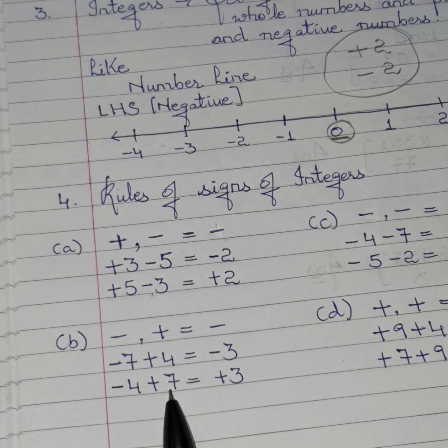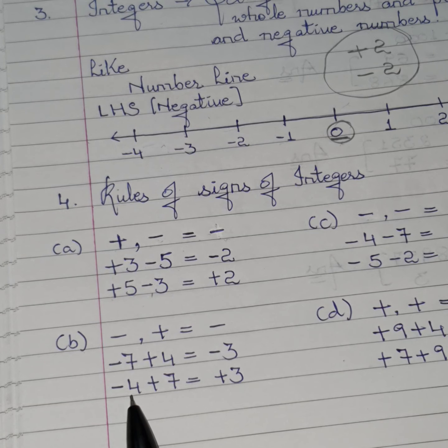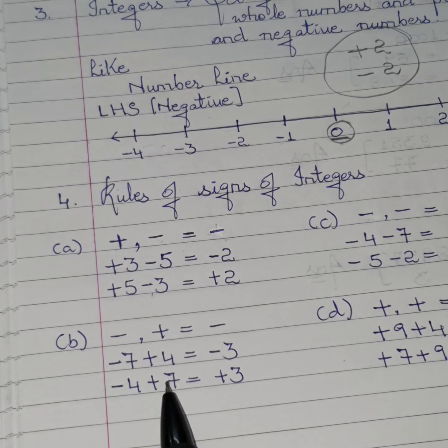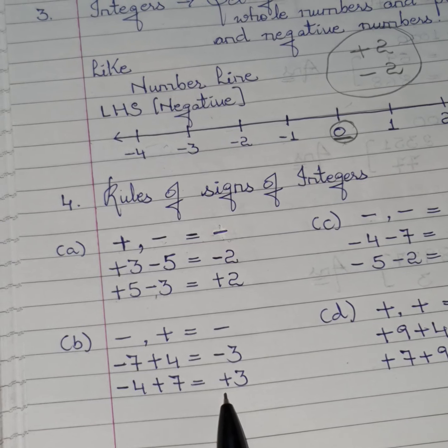Here minus 4 plus 7. So 7 minus 4 again 3, but the greater number is 7. So plus 3 will come.